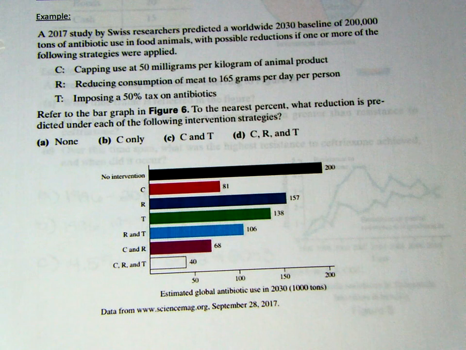The other one is imposing a 50% tax on those antibiotics. If we make the antibiotics more expensive, then the meat companies won't want to use them because then it inflates their product price and then people won't buy it, all that kind of stuff. So they made this table, this nice bar graph for us. And it says to the nearest percentage, we're going to figure out some stuff.